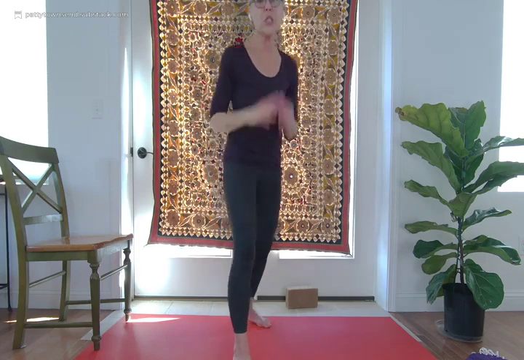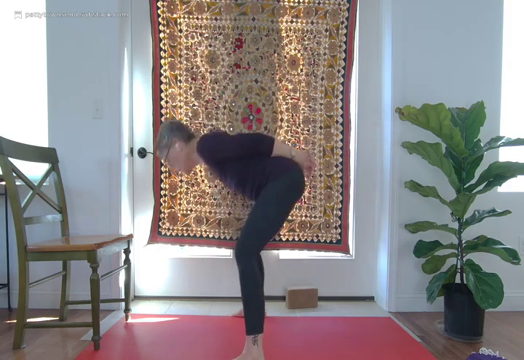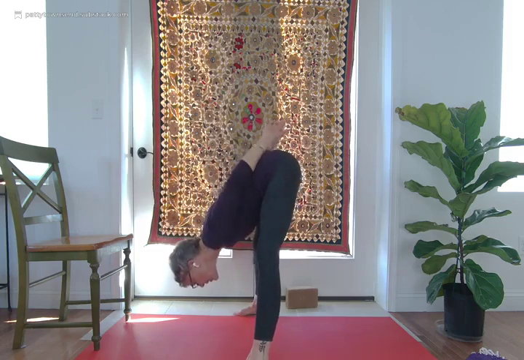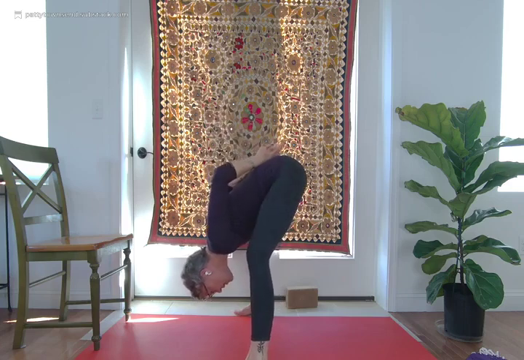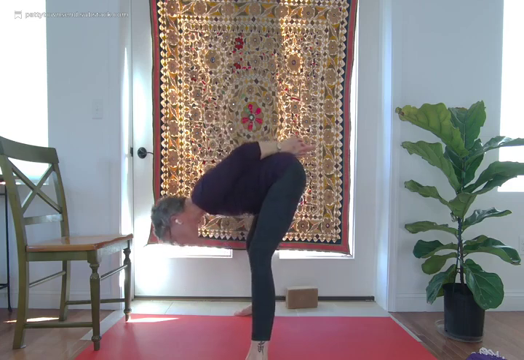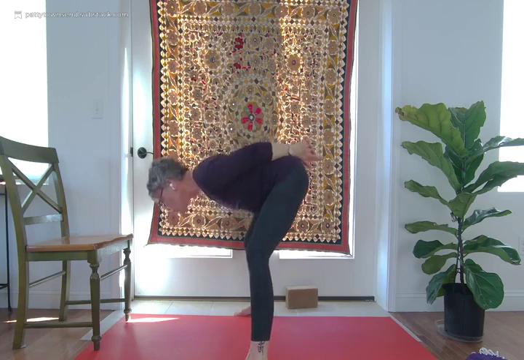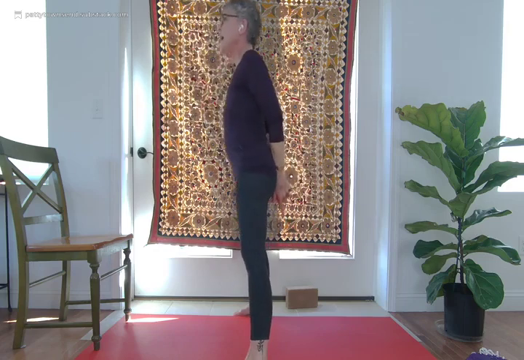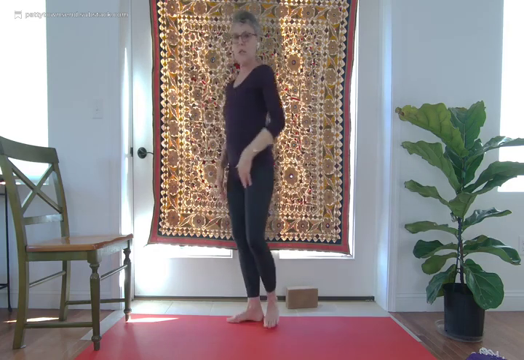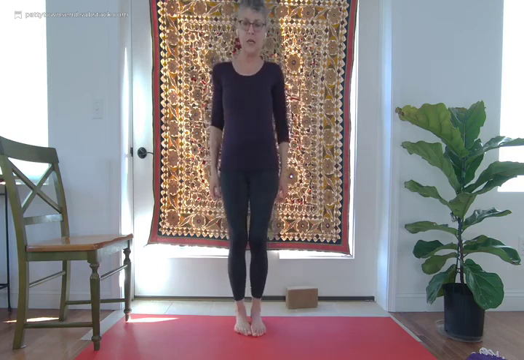Couple more breaths. And coming up, same thing. Avoid the hinging that you think you don't do, but you might be doing. Avoid it. Find how to slide with your arms. Leave a little space in the joints so that there's room to pulse around and move, and come all the way up. Heel toe together, and you'll stand.